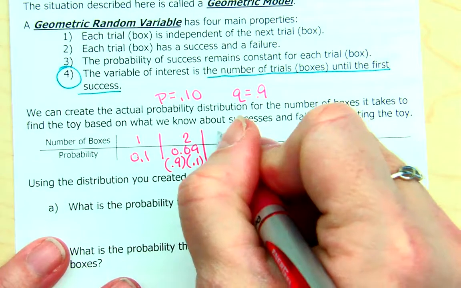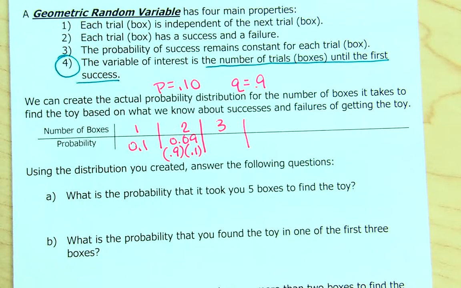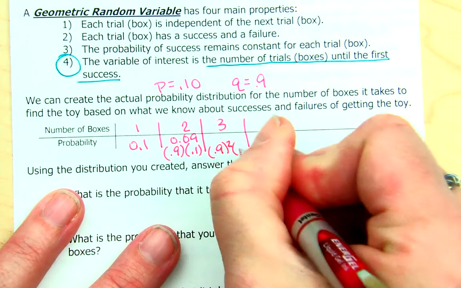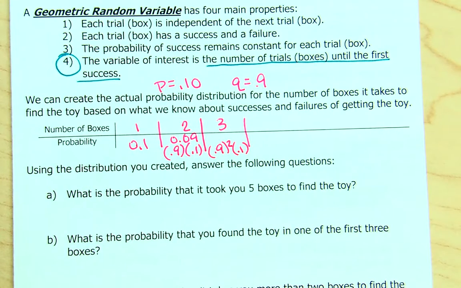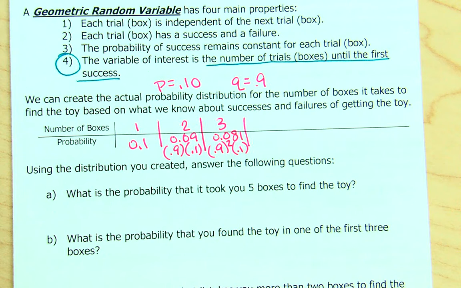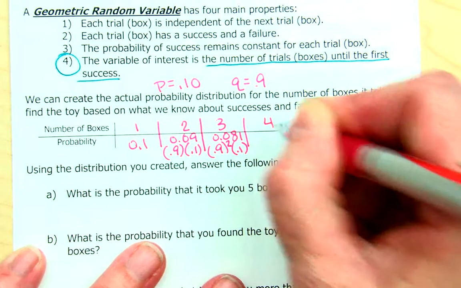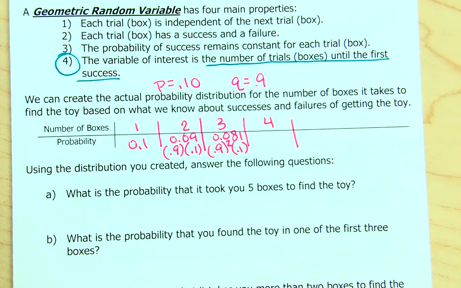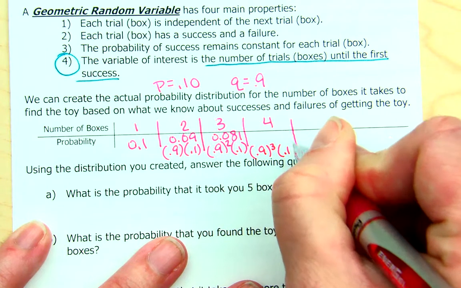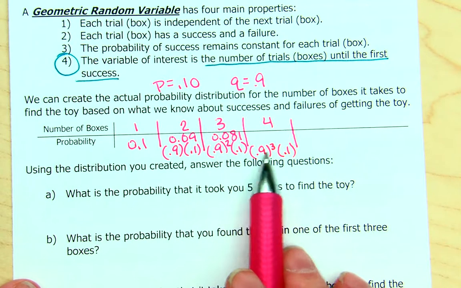Okay, we go to 3. We didn't get the toy we wanted twice. So we have 0.9 squared, didn't get it twice, and then 0.1 because we did. Are you seeing how I'm getting this? So if I'm going for 4 boxes, 0.9 to what power? 3. And then 0.1. So 3 times I didn't get what I wanted, then the 4th time I did.